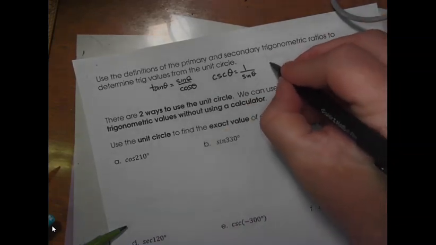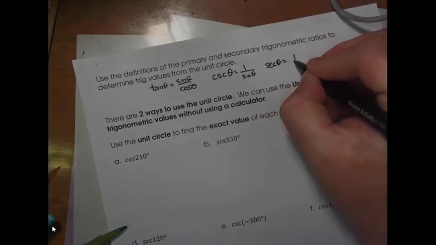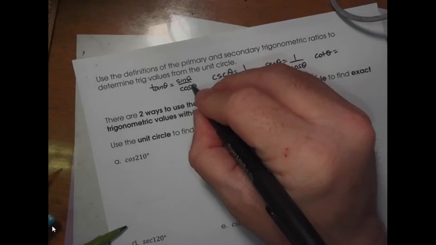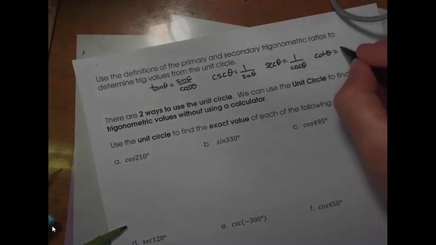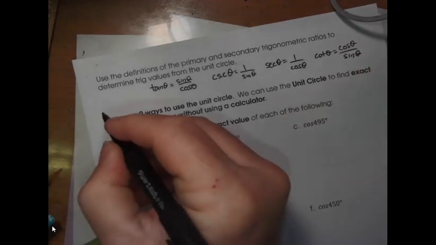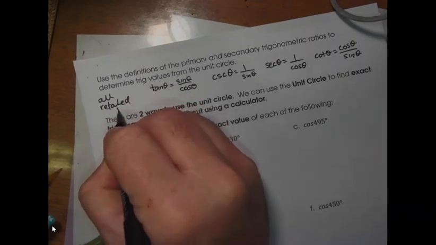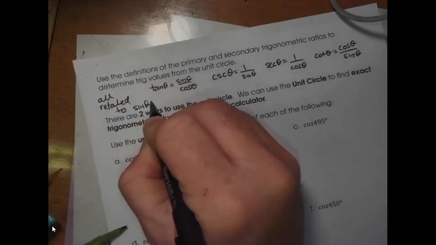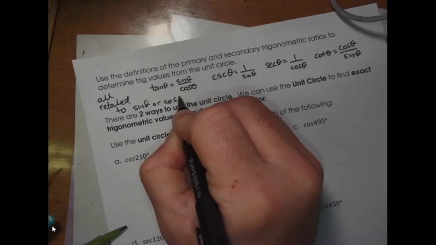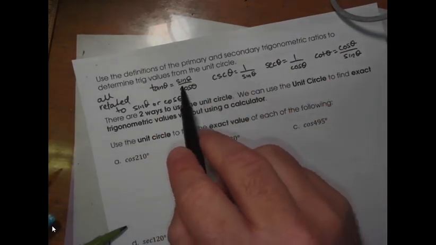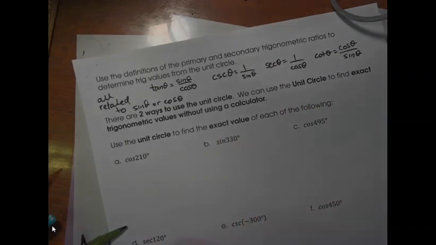All right, we know that secant theta is 1 over cos theta. And cotangent theta, you could do probably cos theta over sine theta. So you notice they're all related to sine theta or cos theta, or both. That's the things that are really important. We can use these things.